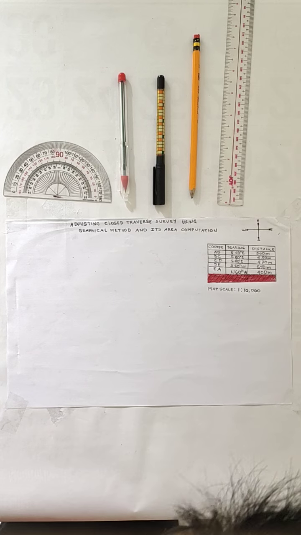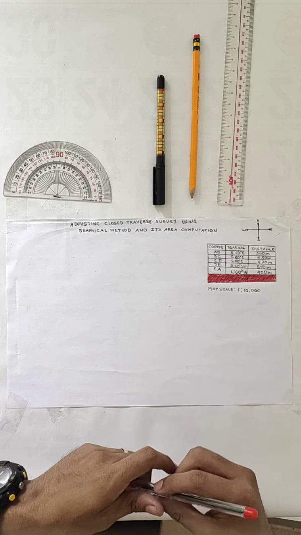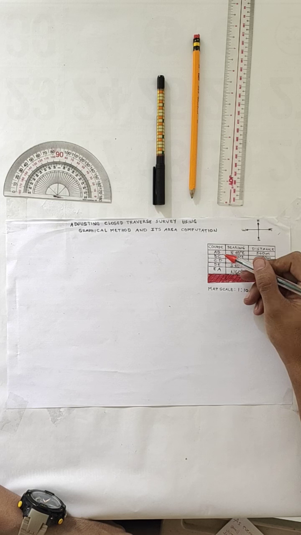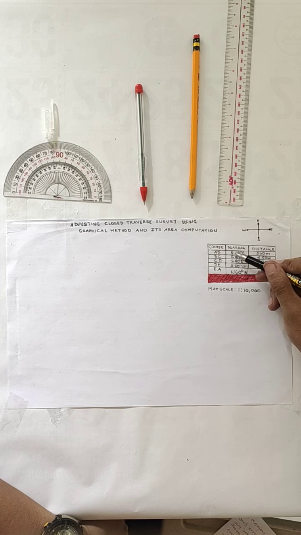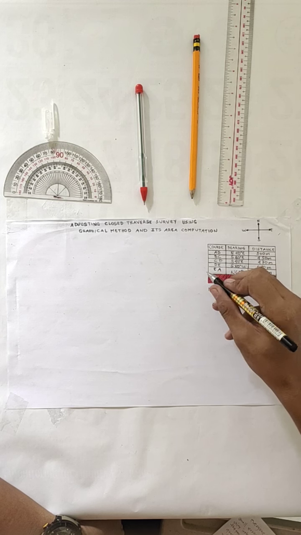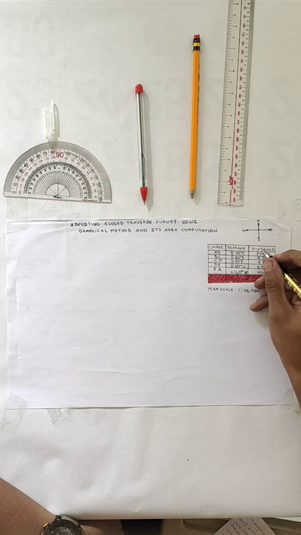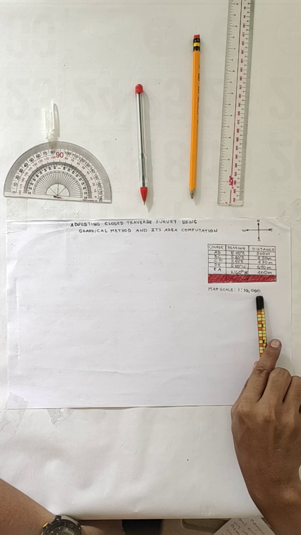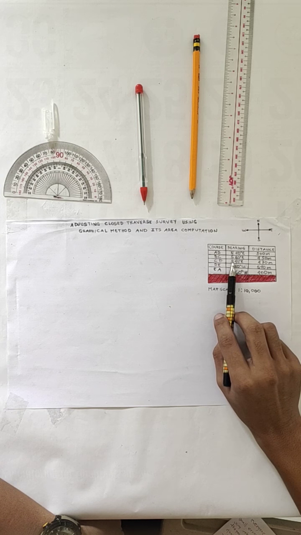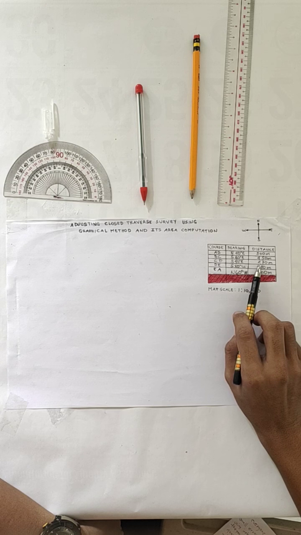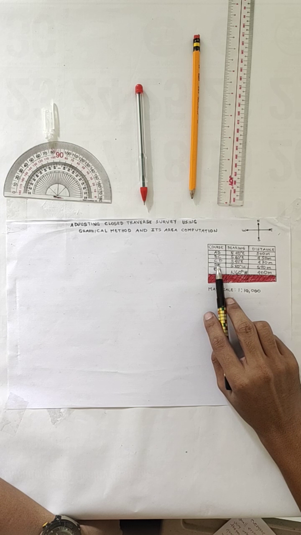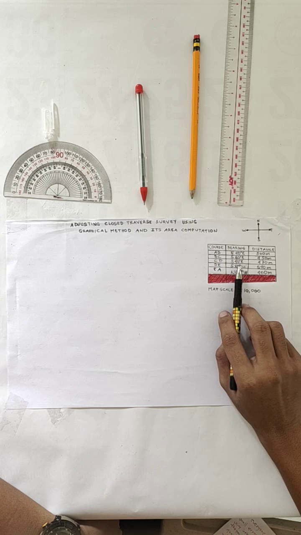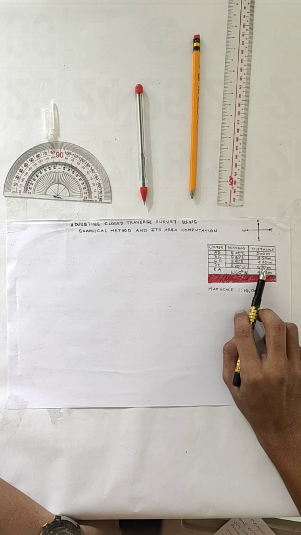Given the bearings: first, course AB, or station AB, or line AB, the given bearing is north 40 degrees east and the distance is 500 meters. We're tasked to use the map scale 1:10,000. For line BC, south 80 degrees east, and the distance is 450 meters. Next is line CD, south 40 degrees east with a distance of 470 meters.